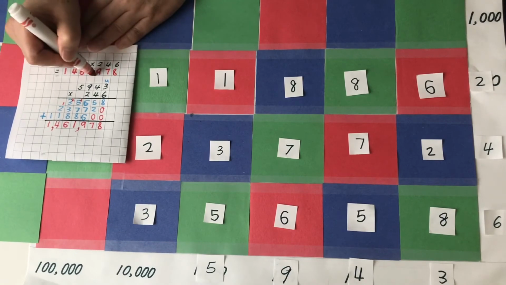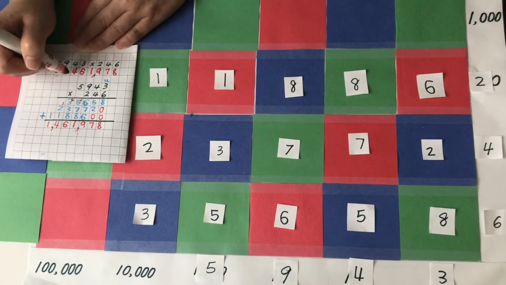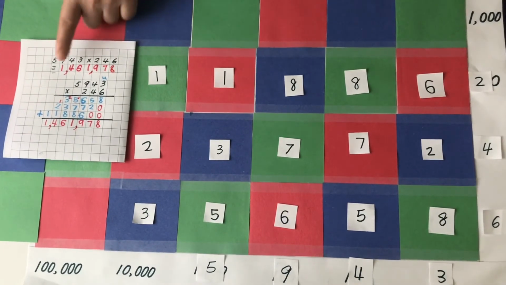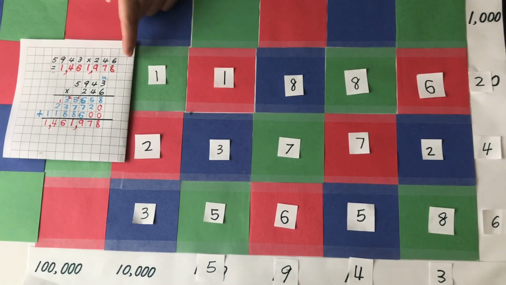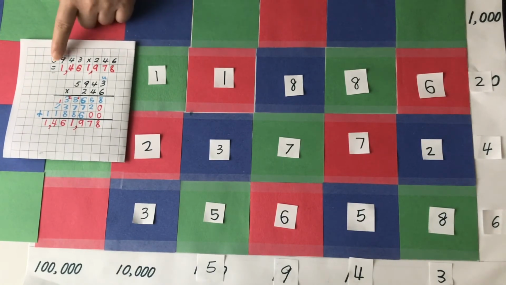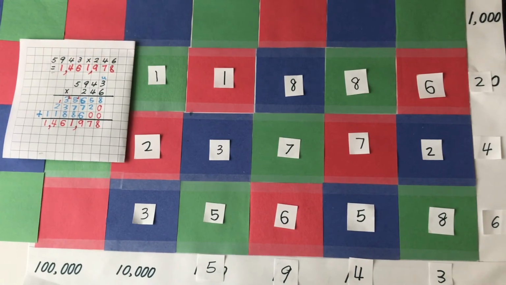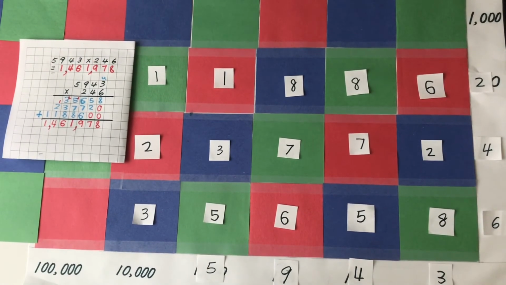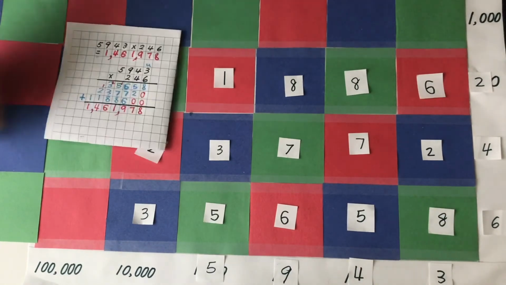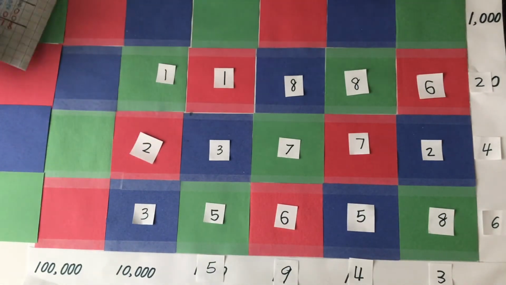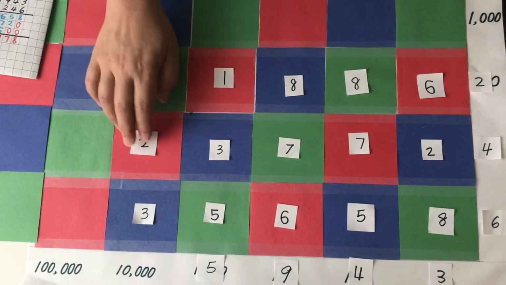Okay. Put a comma to separate the families, and I read my final answer as 1,461,978.